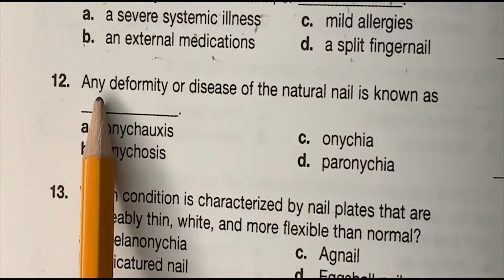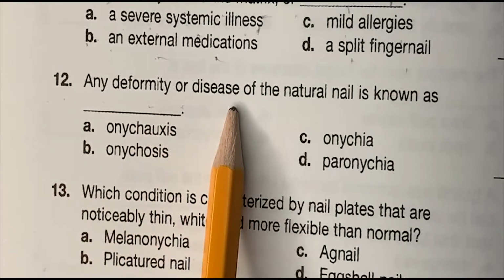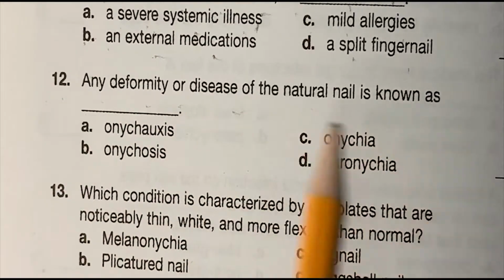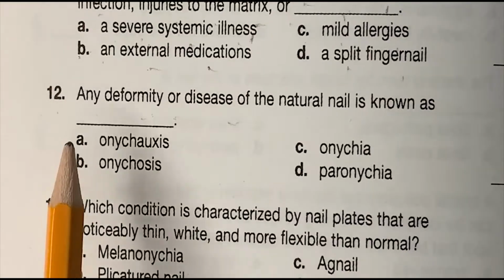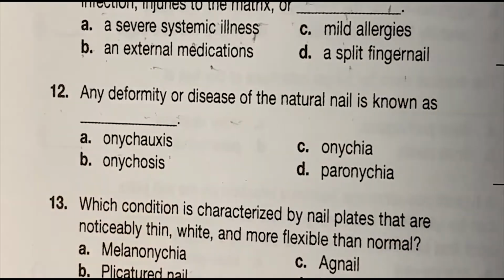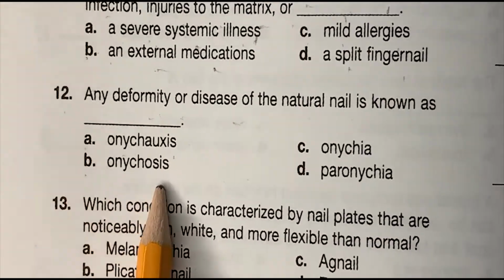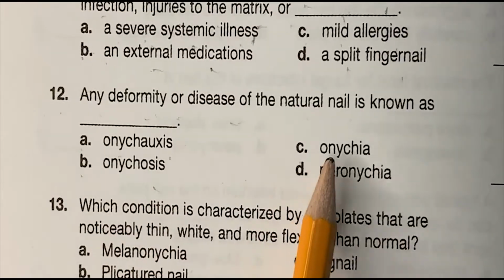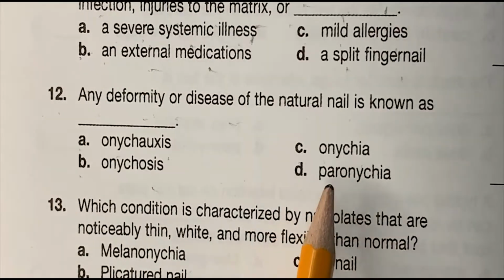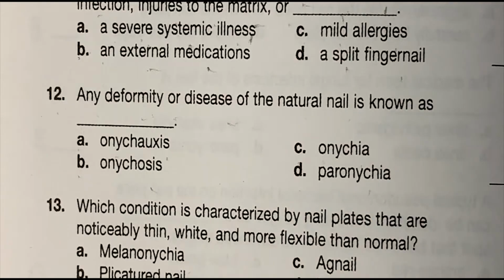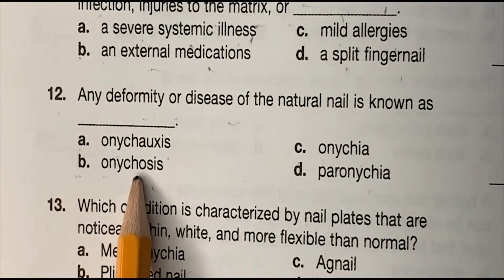Number 12, any deformity or disease of the natural nail is known as blank. Is it A, onychosis, B, onychosis, C, onychia, or D, parachia? And your correct answer is B, onychosis.